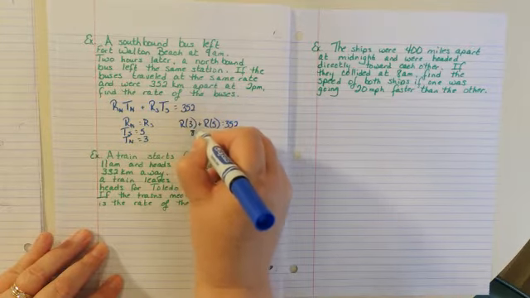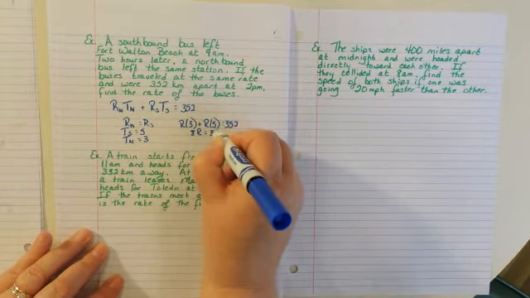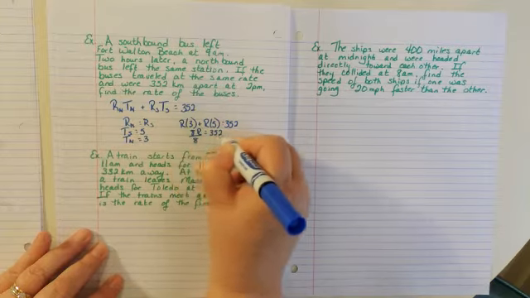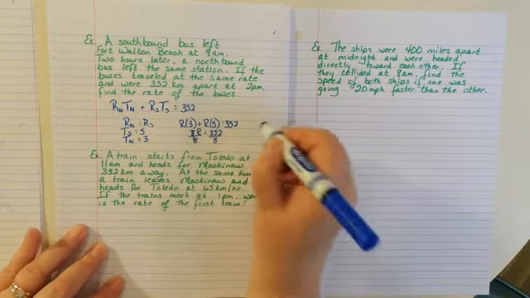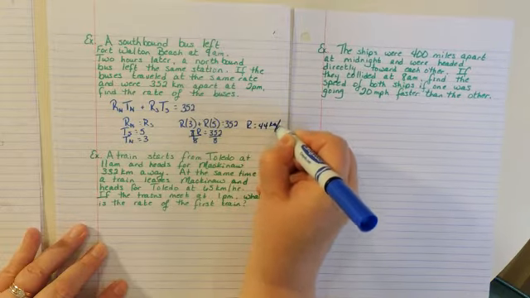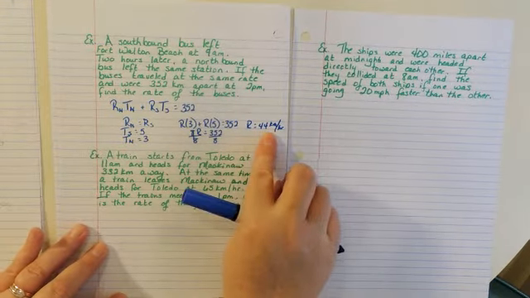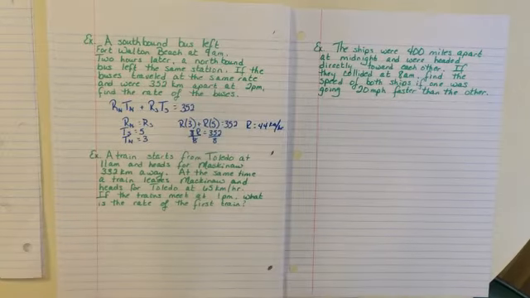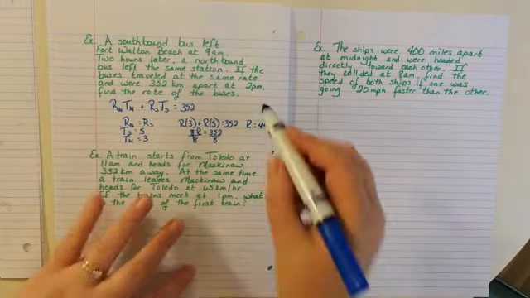So we have 8 times the rate equals 352. If we divide 8 from both sides, we have R equals 44 kilometers per hour. So the average rate they were both traveling was 44 kilometers per hour.